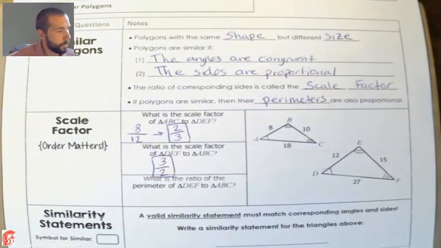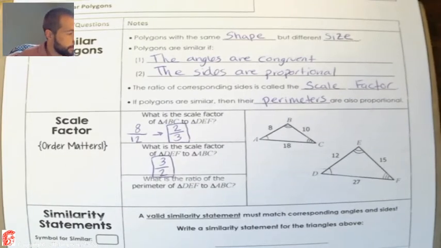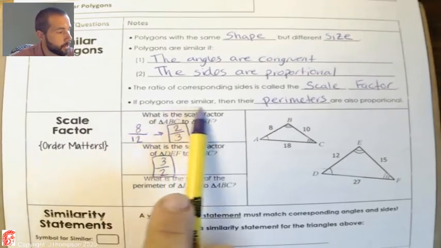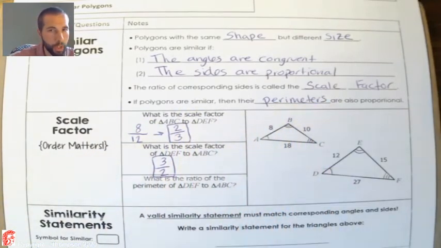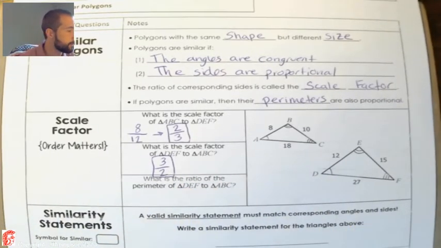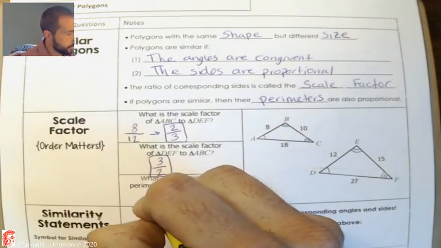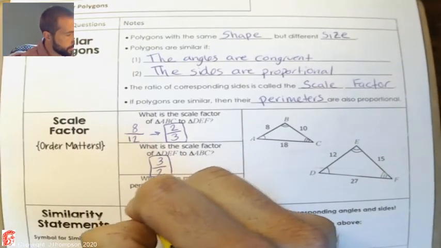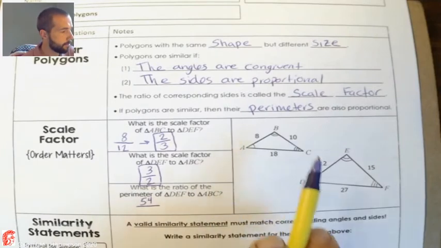Okay, what is the ratio of the perimeters of DEF to ABC? So just like I set up in the top, if polygons are similar, then their perimeters are also proportional. So what we're going to do is we're going to do DEF first. So you want to add up all those sides. 12 plus 15 plus 27. And you get 54. So it'll be 54 over, and then 8 plus 10 plus 18 is 36.